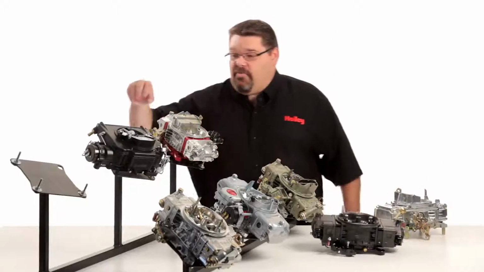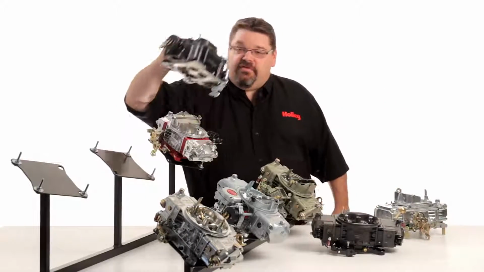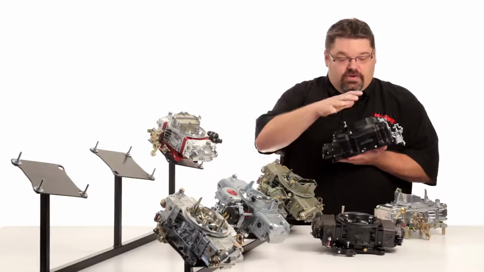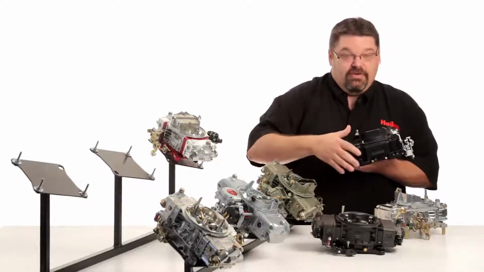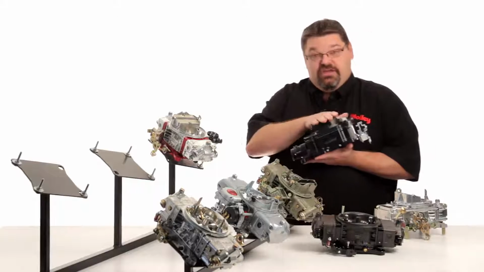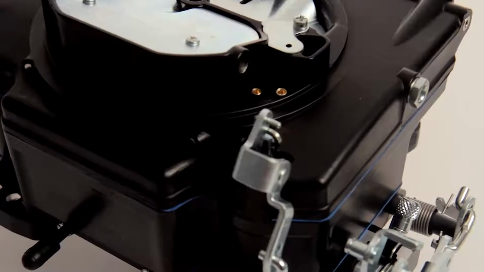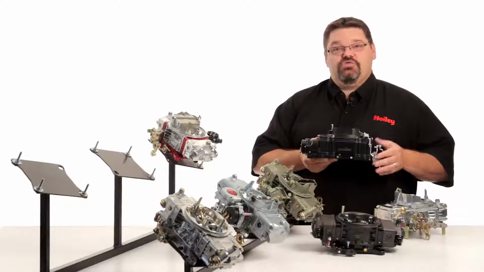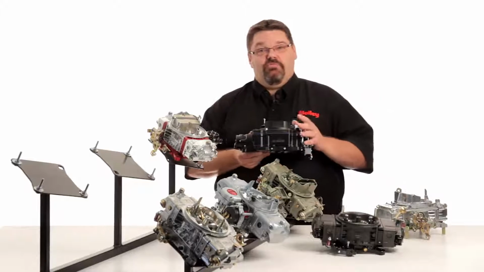Last finish I want to talk about is what we see here on our 625 as well as the 750 CFM Street Demons. Well, it's also a black finish. You'll see that the overall appearance is slightly different. This particular finish that's offered on the Street Demon is a black ceramic coating. It gives you that rugged good look, and being a ceramic coating, it gives you a lot of durability.